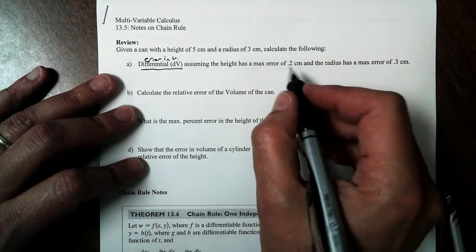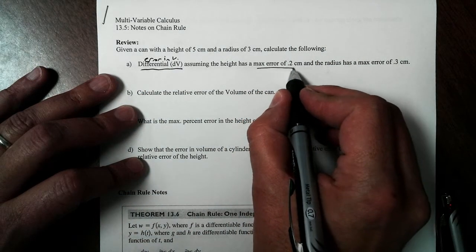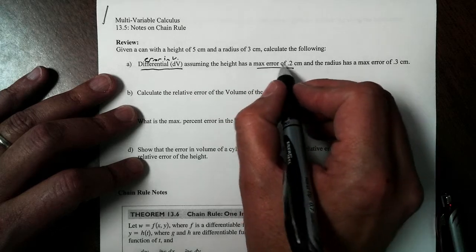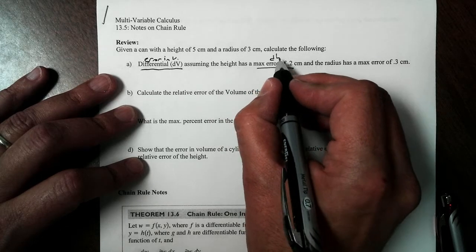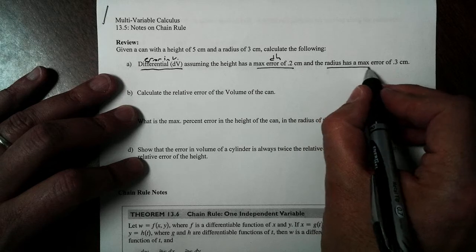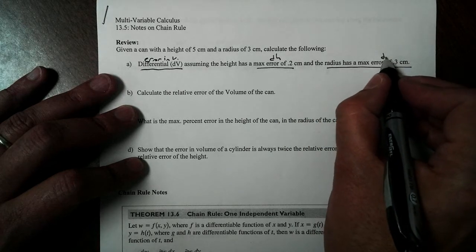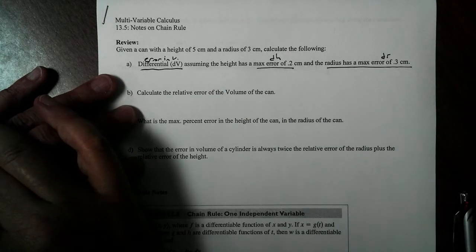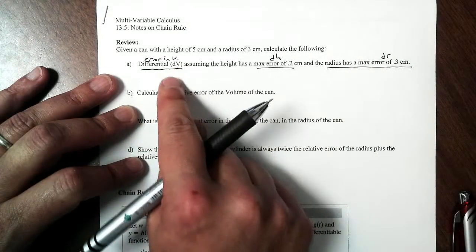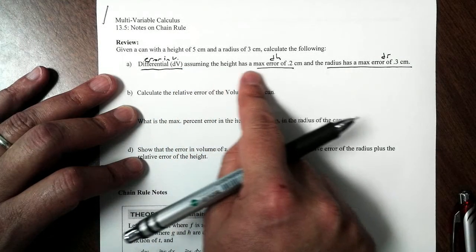Assuming the height has a maximum error of 0.2. So remember, this is the error in height, so we call that dh. And the radius has a max error of 0.3. So that is our dr, our change in radius. So we want to find the differential dV.